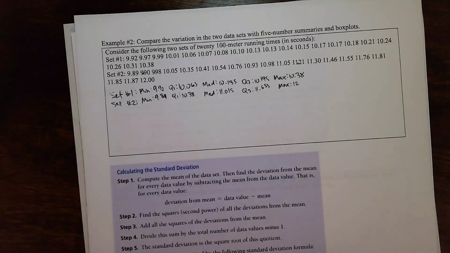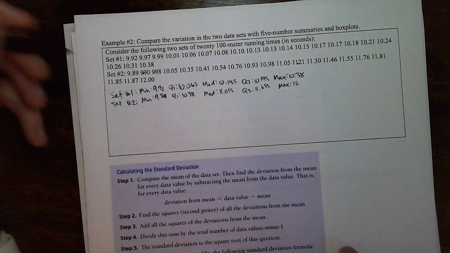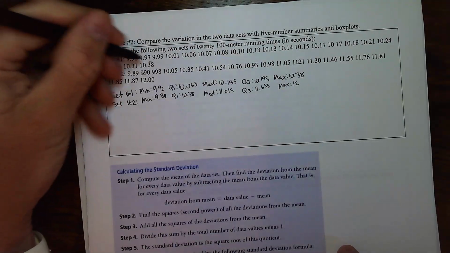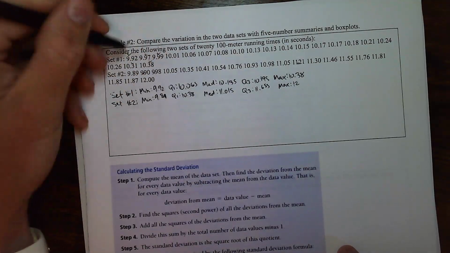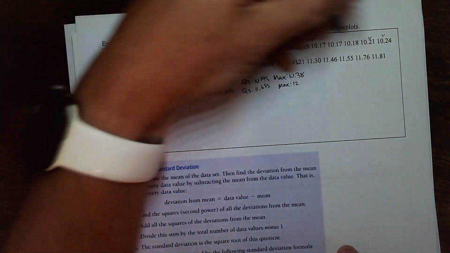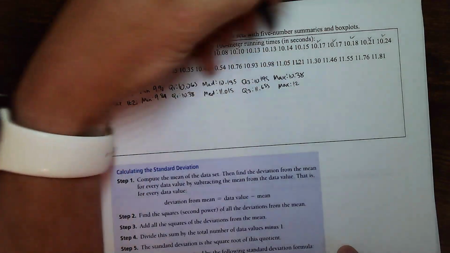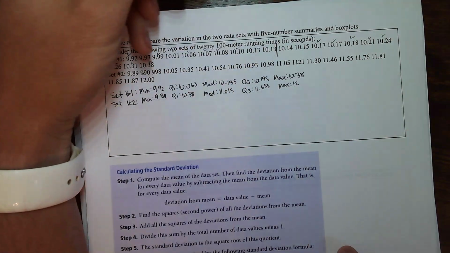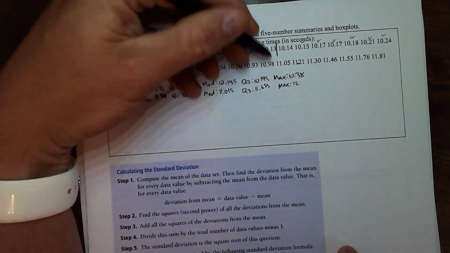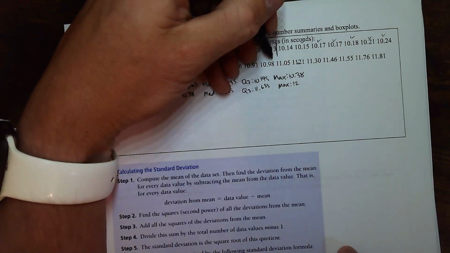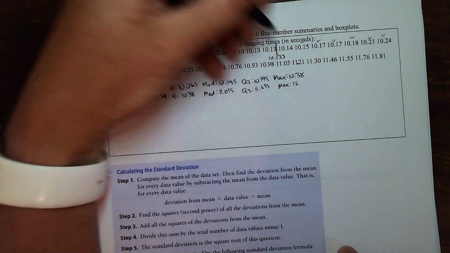So how you do this by hand, I've got 20 values. I first find the median. So the median, I cross off. I'm going to cross off 3, 4, 4, 5, 5, 6, 6, 7, 7, 8, 8, 9, 9. And so then the median is going to be right there between those two. That's your 10.135. Okay. There's your median.